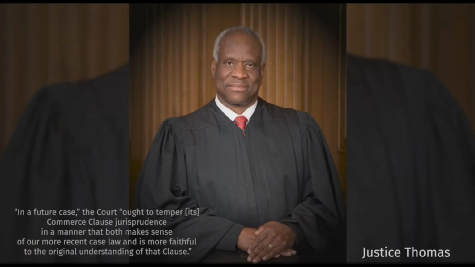And Justice Thomas also wrote a separate concurring opinion in which he said, in a future case, the court ought to temper its Commerce Clause jurisprudence in a manner that both makes sense of our more recent case law and is more faithful to the original understanding of the clause. And Justice Thomas advocating the abolishment of the substantial effects test altogether.